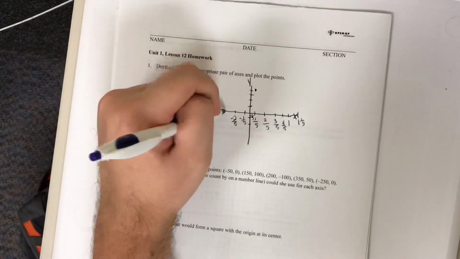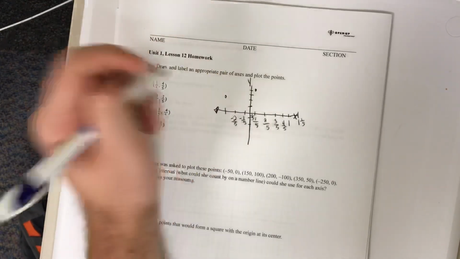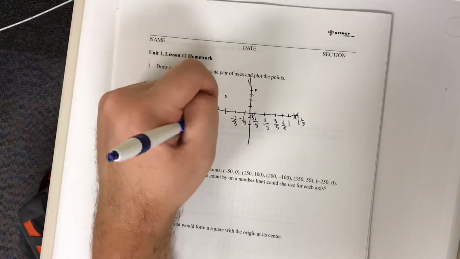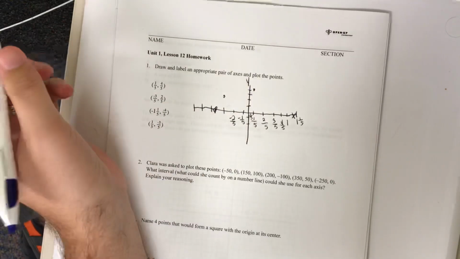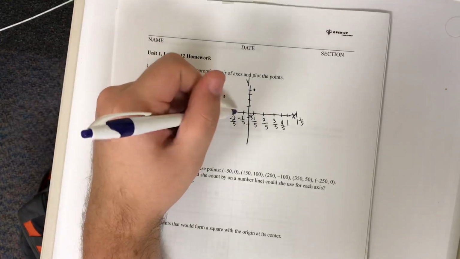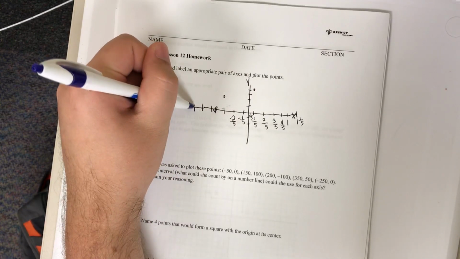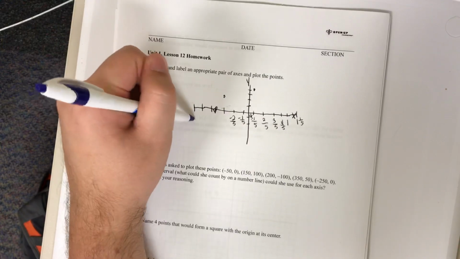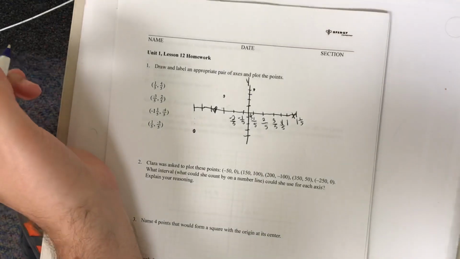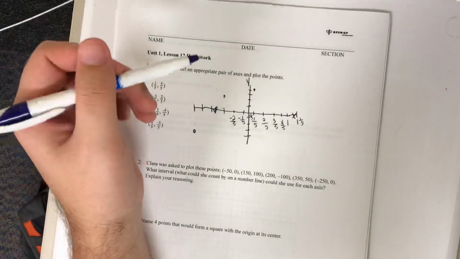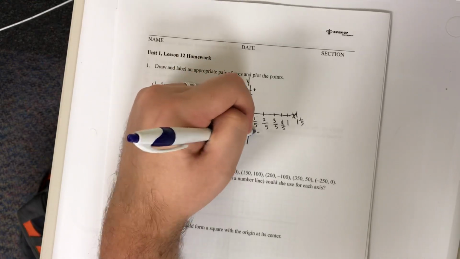Negative 3 fifths, so 1, 2, 3, and up 2 fifths. So about right there. Then I have negative 1 1/5, so I need to extend this line a little bit. That's 4 fifths, 5 fifths, 1 1/5. So that's negative 1 1/5. That's 1, 2, 3, 4, 5, and that's 6 fifths or negative 1 1/5. And then negative 4 fifths would be down 1, 2, 3, 4, about right there. And I'll put those lines in. And then 1/5, and then negative 3 fifths, so 1/5, and then down 3, 1, 2, 3, about right there.